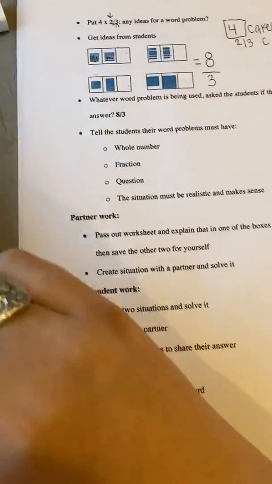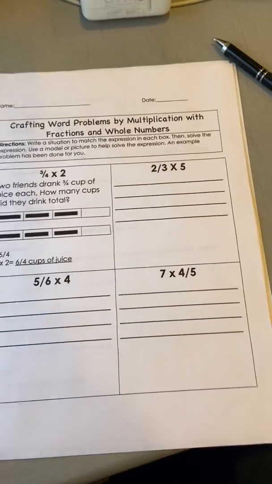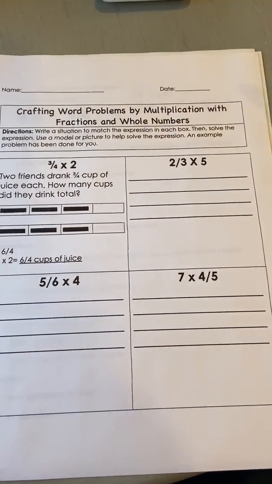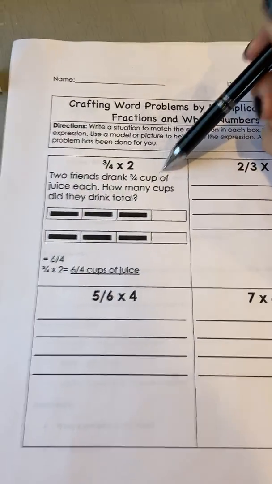I created this worksheet here for the students to then do. I have completed one already for them.